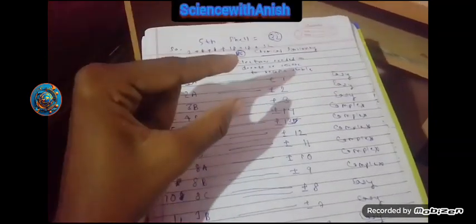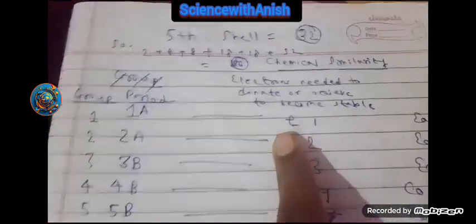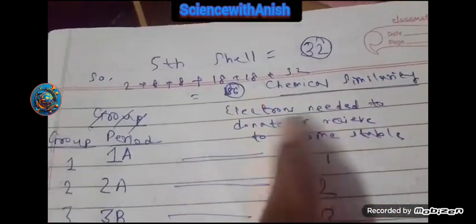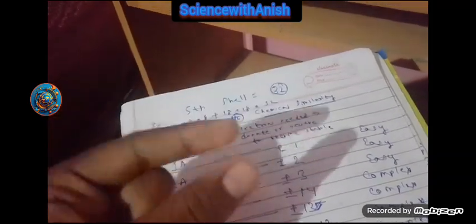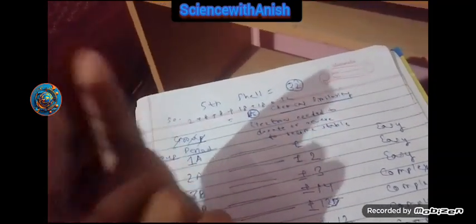Now this is the most important thing in this entire video. Till now, I have continuously provided many examples to prove just one simple point, and that is that all the elements in a particular group are chemically similar, which means that they need to donate or receive the same amount of electrons to become stable. And I have also provided a chart which shows the various number of shells and how many electrons you need in every shell for an atom to become stable, with 3 examples.